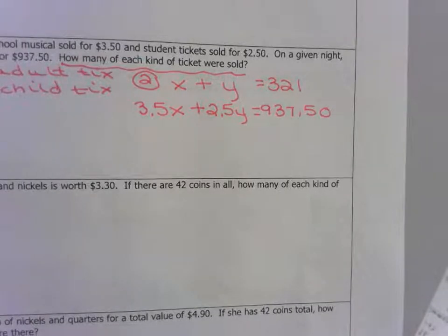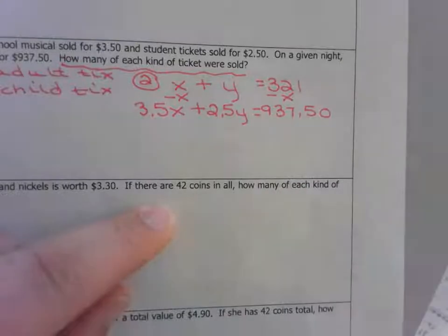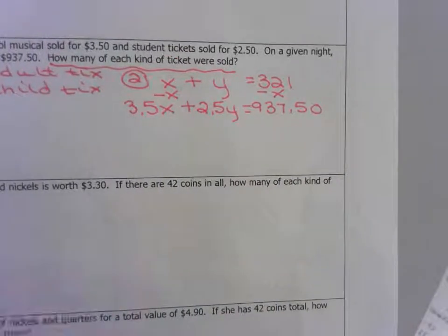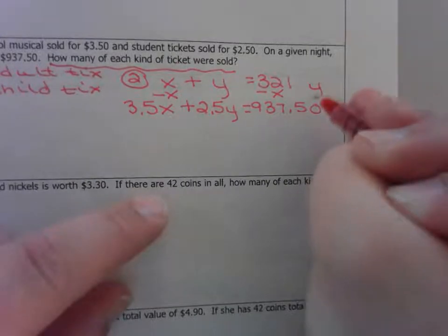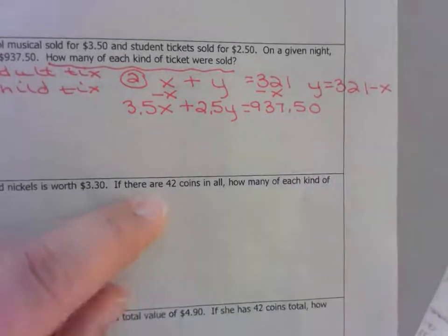Y equals, or X equals. So how could I get one of these equations to be X equals or Y equals? Subtract the X. You could subtract the X, you could subtract the Y. There's a couple different options. Like I talked about, there's a couple ways to do these. You could also do elimination. So Y equals 321 minus X.